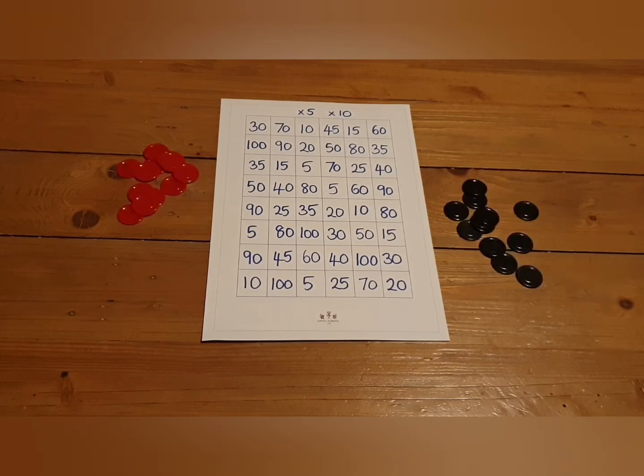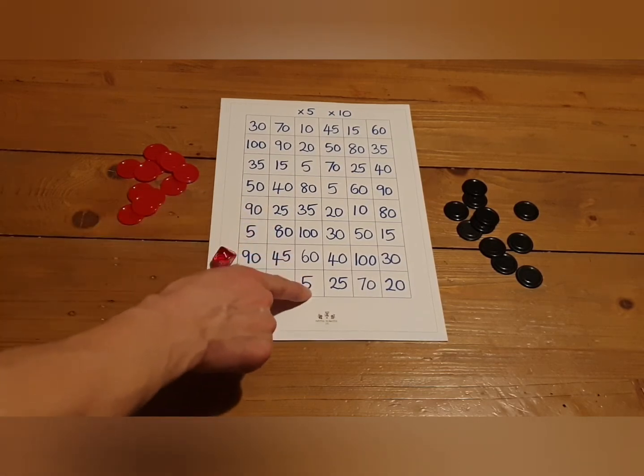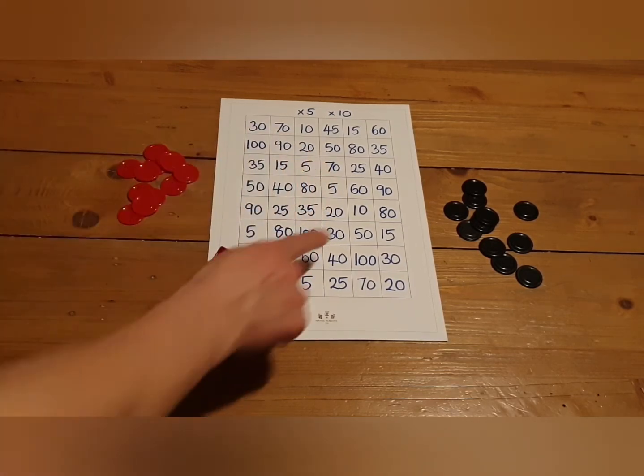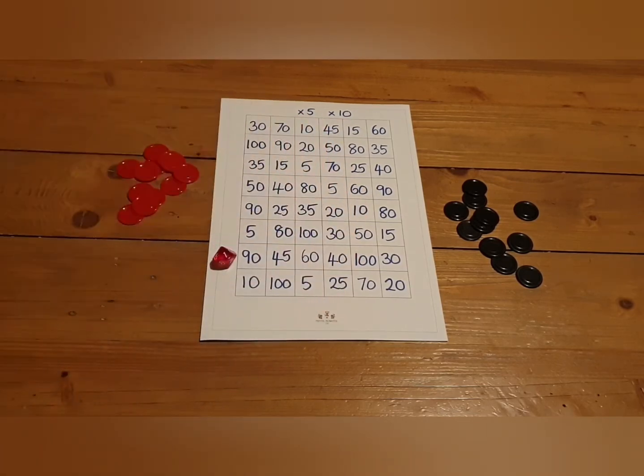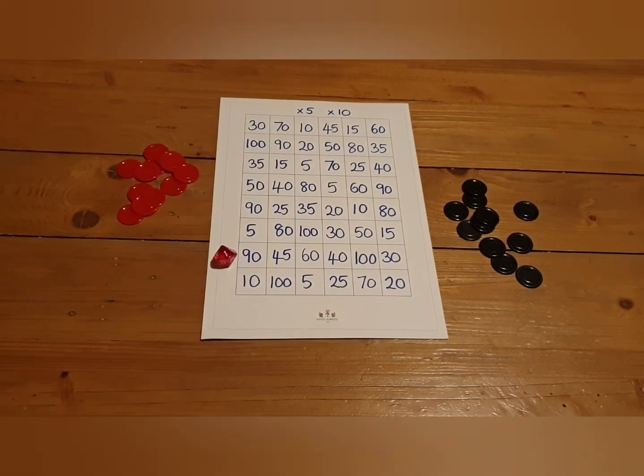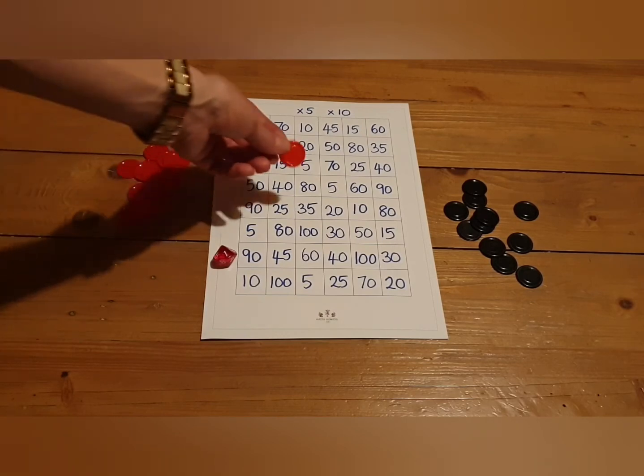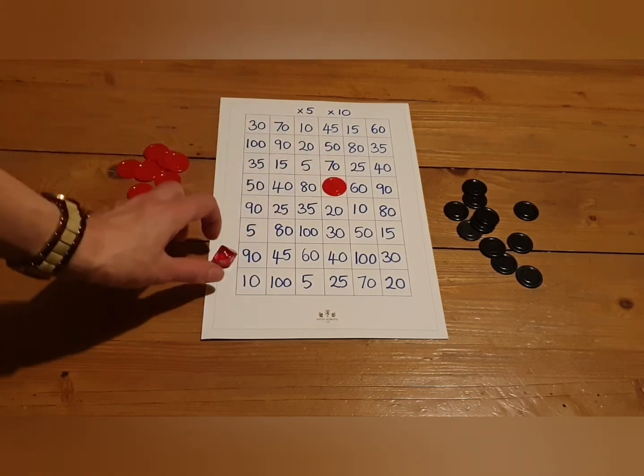Players then take it in turns to roll the 1 to 10 dice, and the number that they get, they times by the times tables that they're looking at. So here we have 1 times 5 is 5, and 1 times 10 is 10. So player 1 can look for 5 and 10. So we've got 5s and 10s here. And we choose one of them and we place the counter over it.